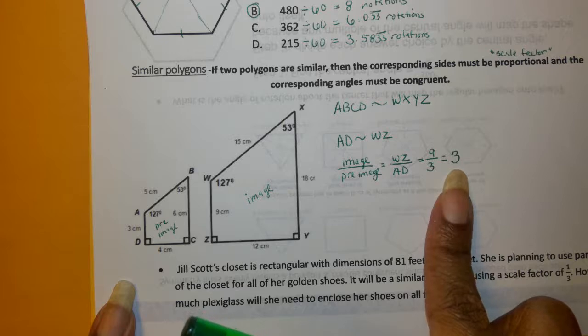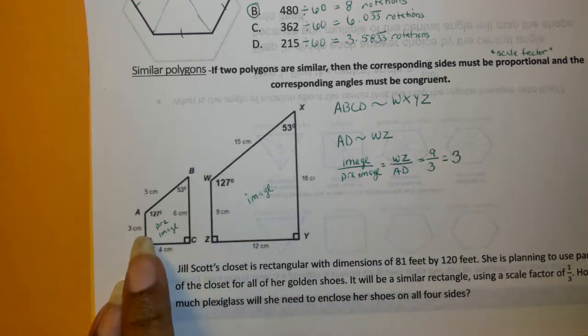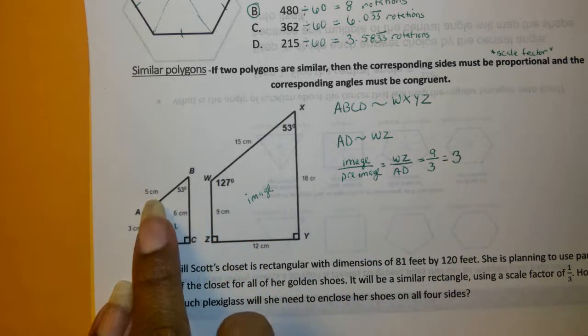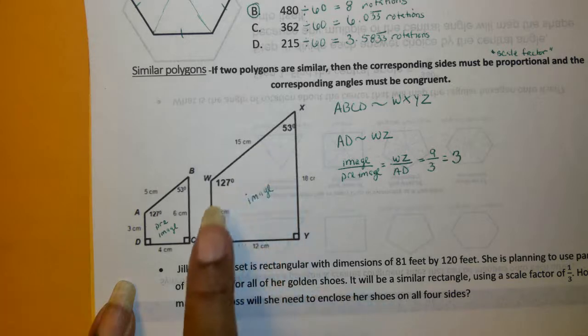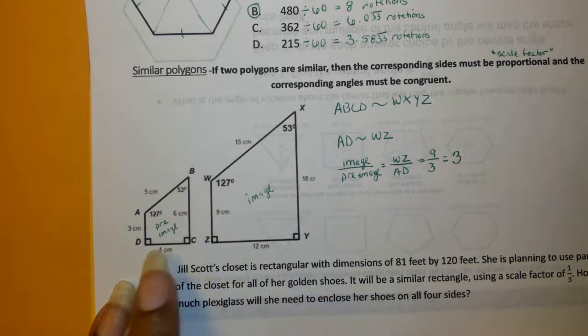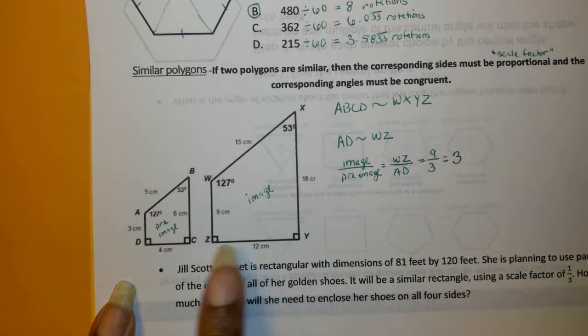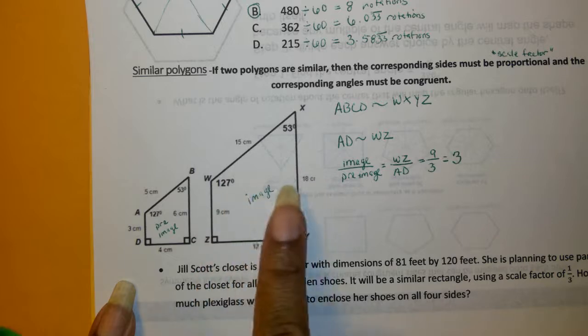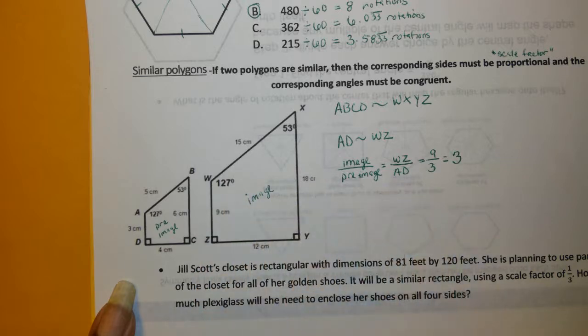Okay, so I know I multiplied each side by 3. 5 times 3, 15. 6 times 3, 18. 4 times 3, 12. And that gives me the larger shape. So see how that's not anything difficult to remember. Now here is where you have to make sure you don't get lost in the sauce.